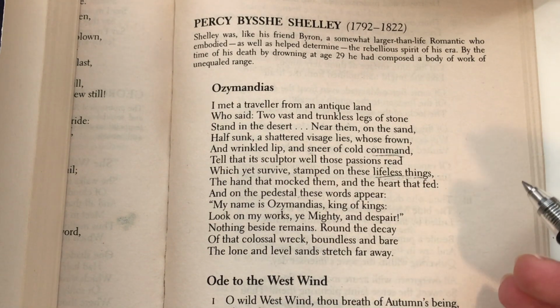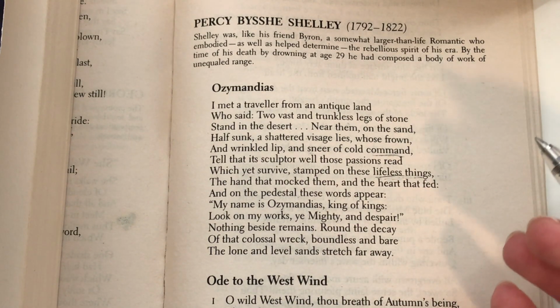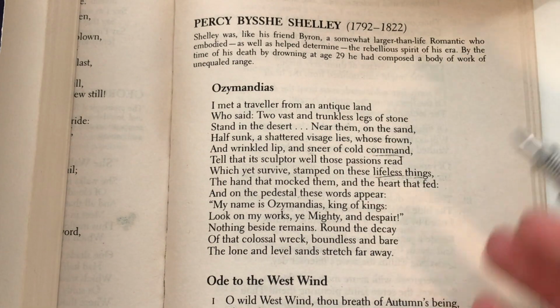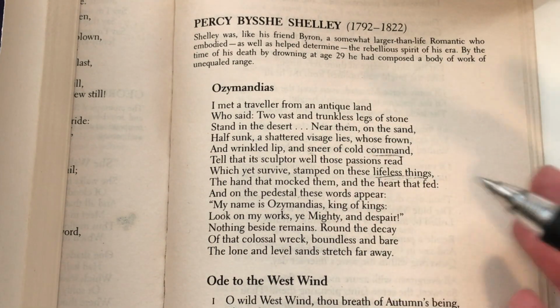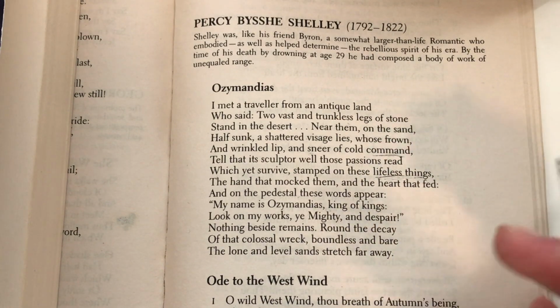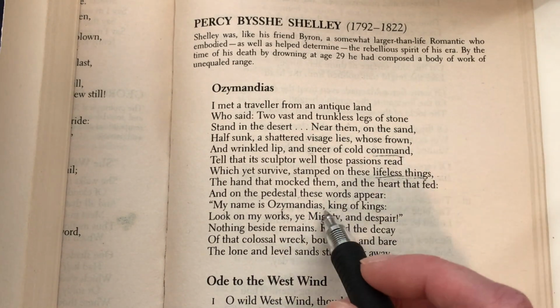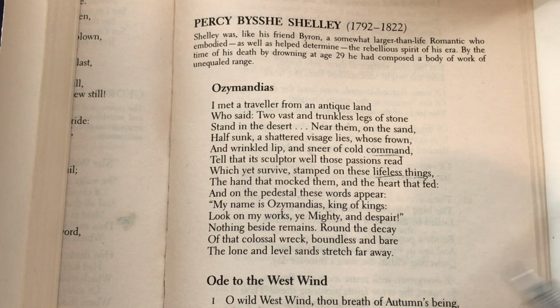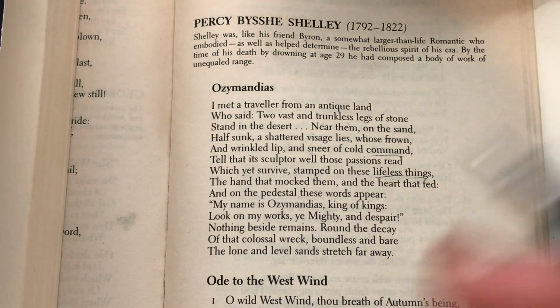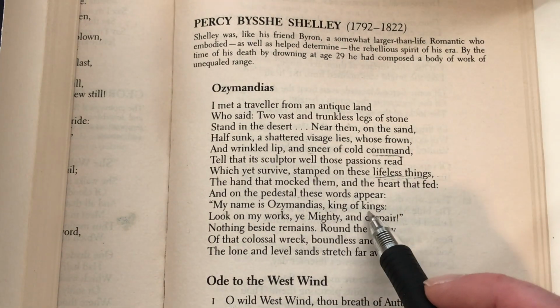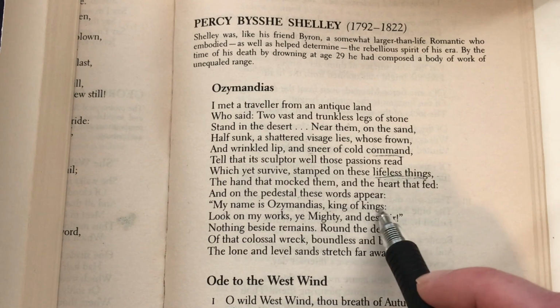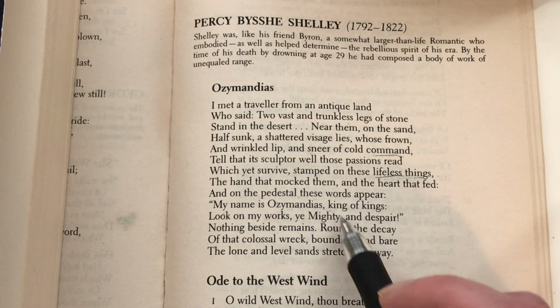Now, King of Kings is not only something that refers to the Egyptian Empire and the pharaohs, it refers also to the Caesars of the Roman Empire. This is also a phrase that Christ commandeered as well, King of Kings, just to express the magnitude of his power. So we have political power, we have religious power, all these different kinds of the most powerful, let's say, have used this term. So my name is Ozymandias, King of Kings. So a lot of loaded meaning there.